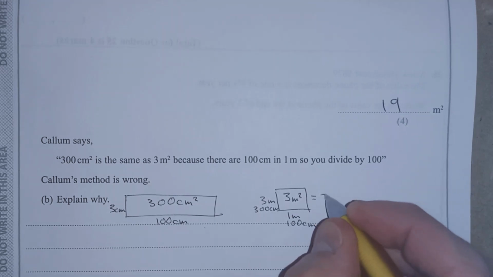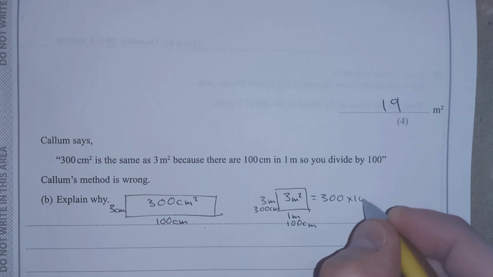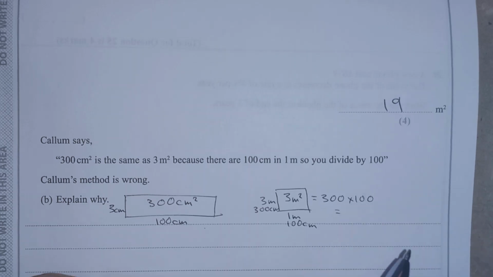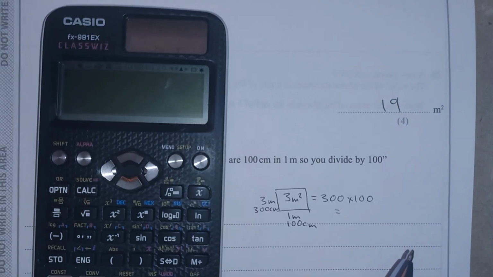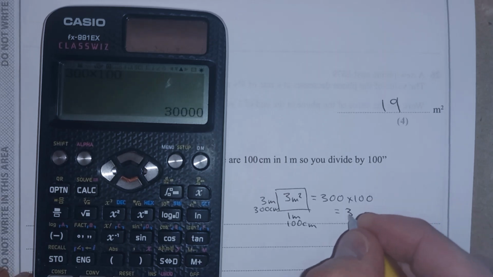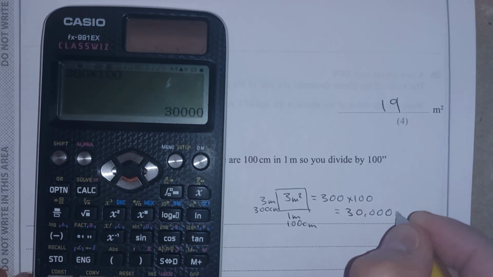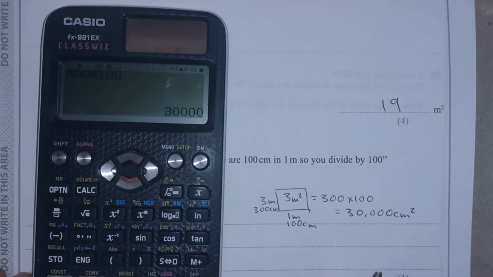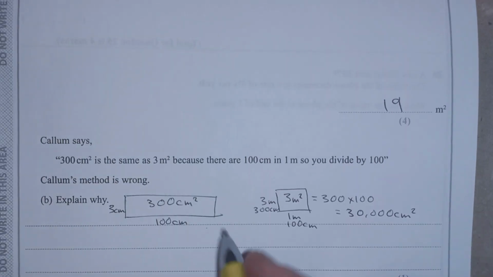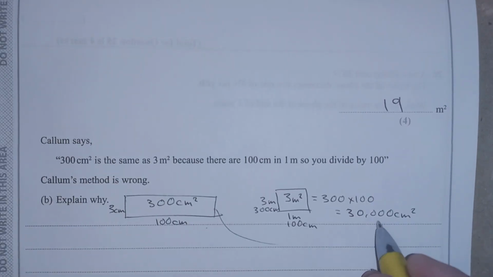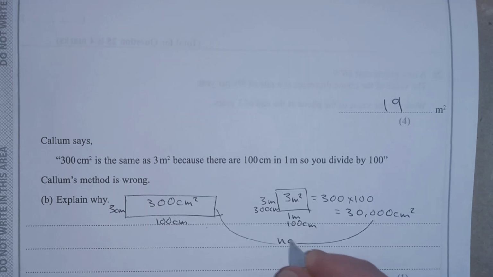So you can see that's 3 metres squared. Well, it's actually going to be 300 times 100, which gives us 30,000 centimetres squared, and these two are not the same.